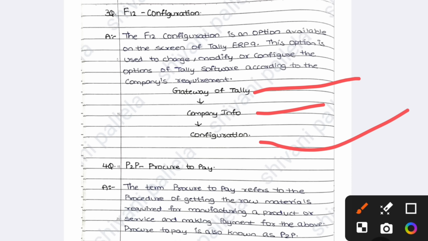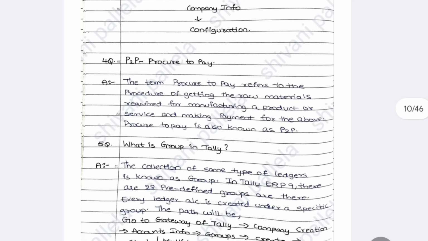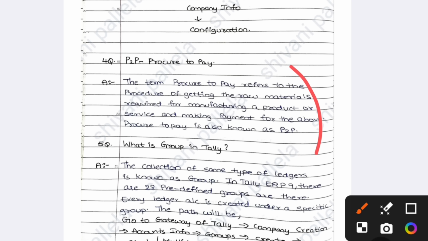Next important is P2P, that is procure to pay. Procure to pay is nothing but the raw materials that you get for production and service, from the above; that is known as procure to pay. P2P is also what we call it.